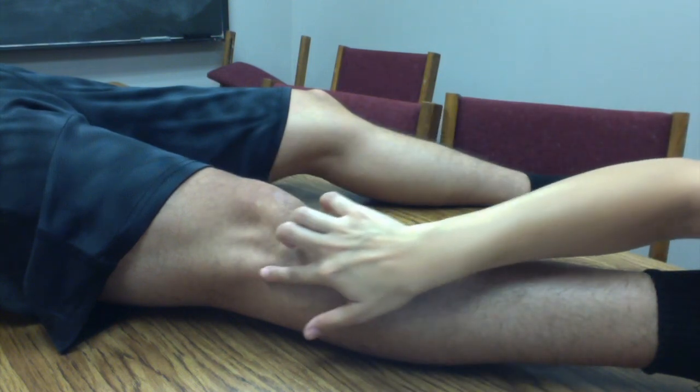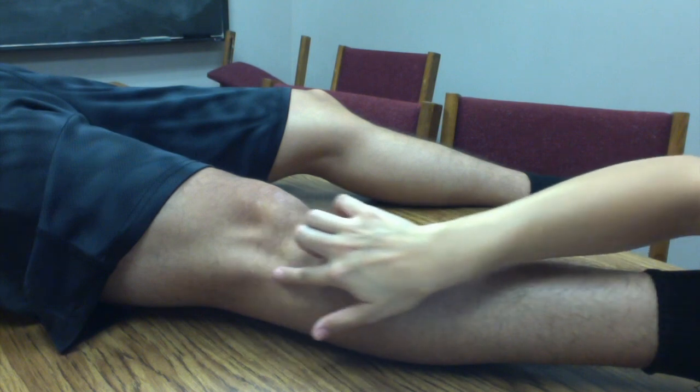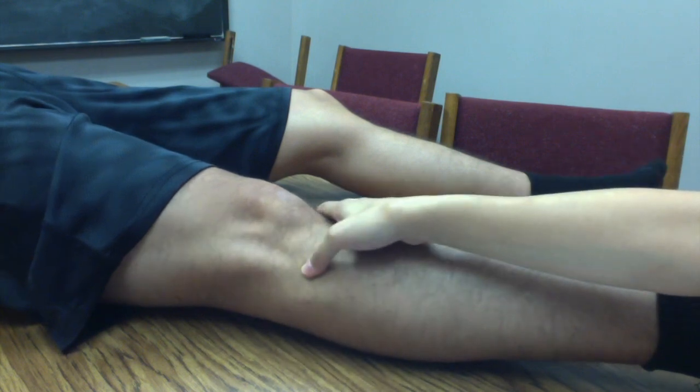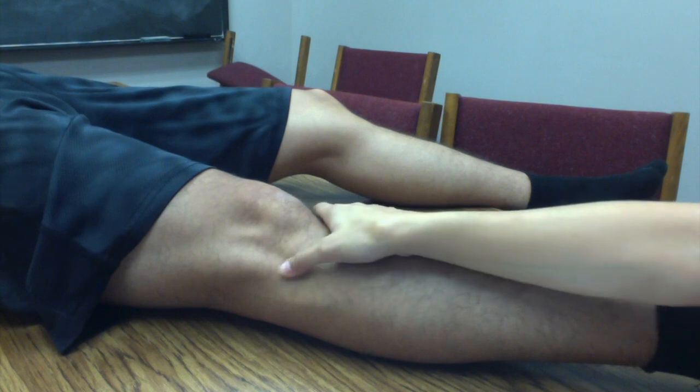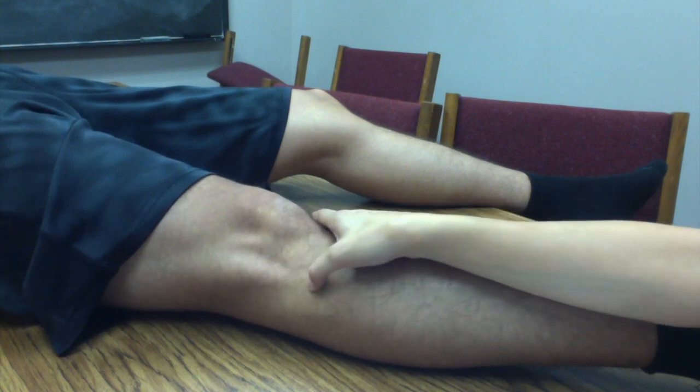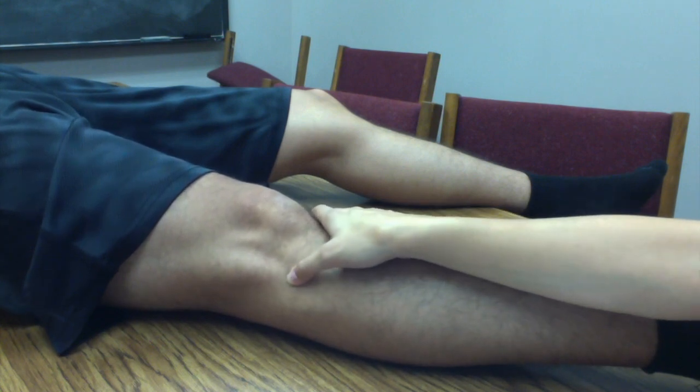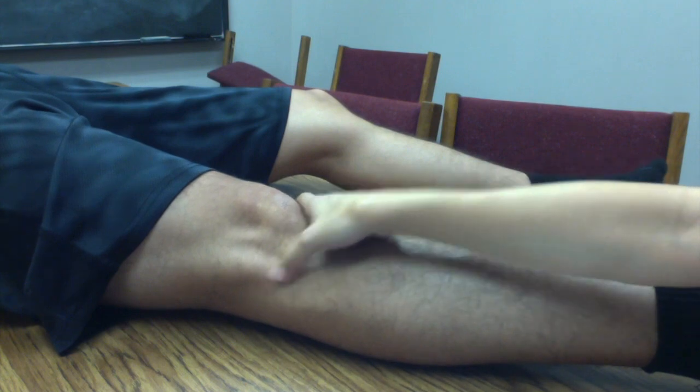And as you can see, the IT band is actually more visible this way. So it's a little more prominent. So you see it poking out on this side. And right here, you're going to see that it's going to insert at this lateral tibial tubercle. So it's a lot more visible when you have the knee fully extended.